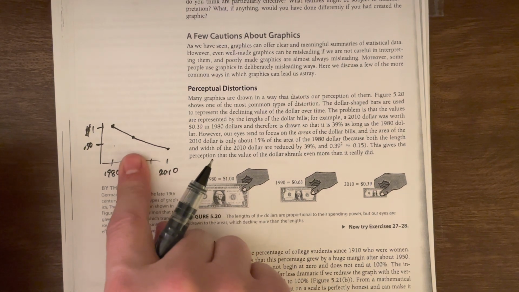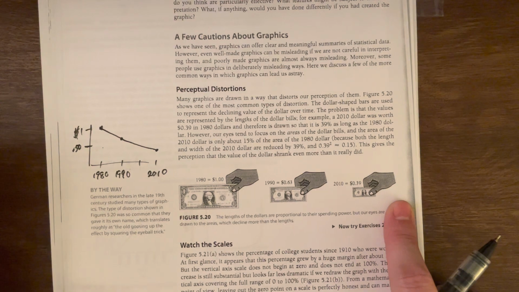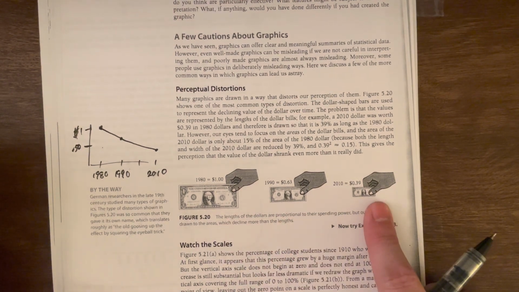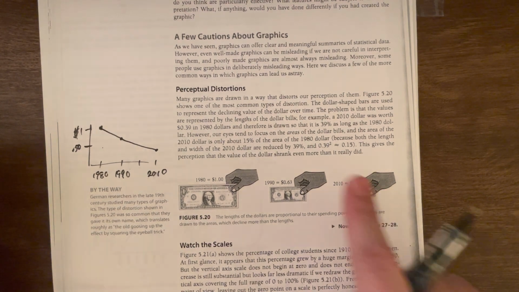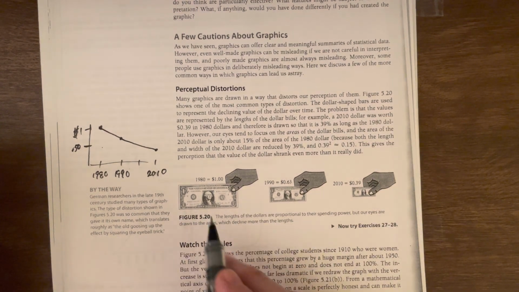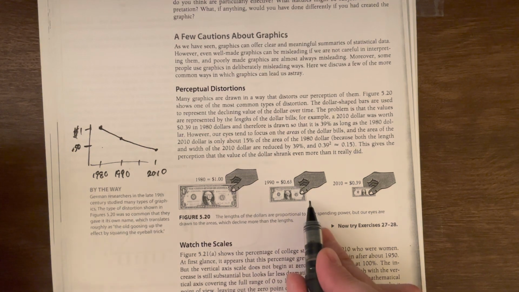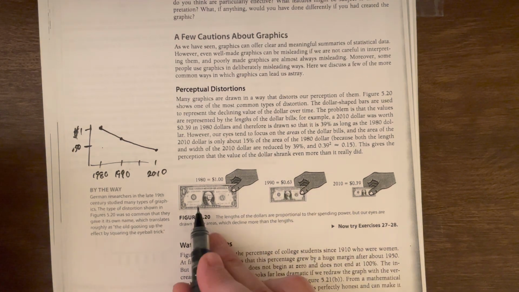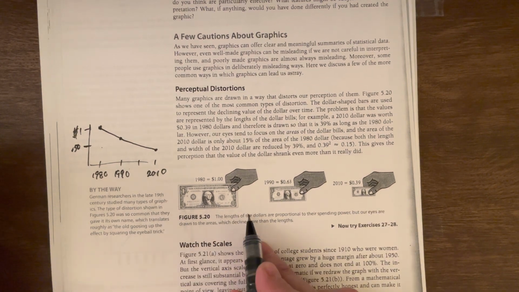This would give an accurate way to present the information, but by giving us this kind of visual, it's trying to visually show the shrinking power of the dollar. But our eyes, as they talk about, they're trying to do it by shrinking the length. So they're looking at this length compared to this length. Well, this length is 63% of this length, and then this length is 39% of this length.